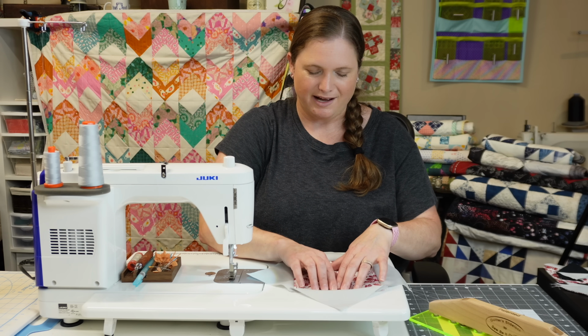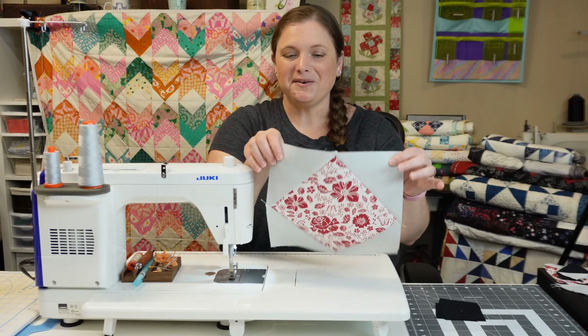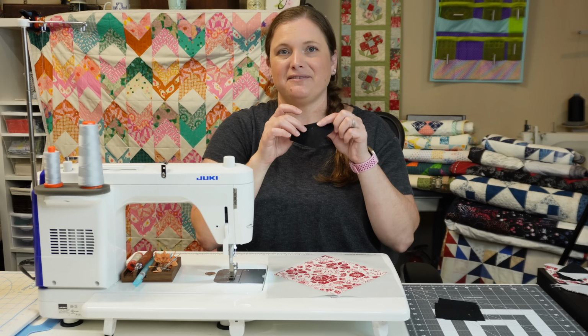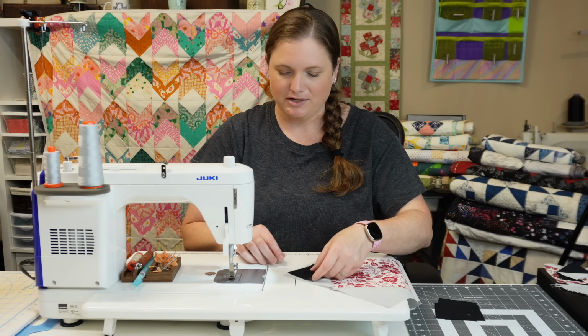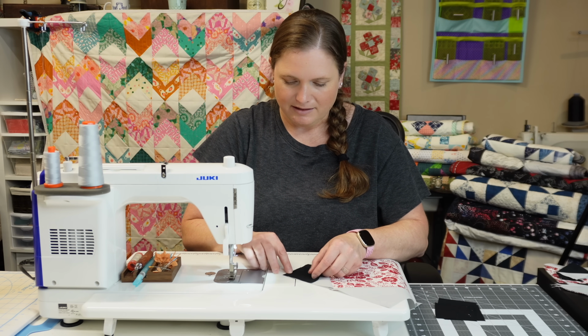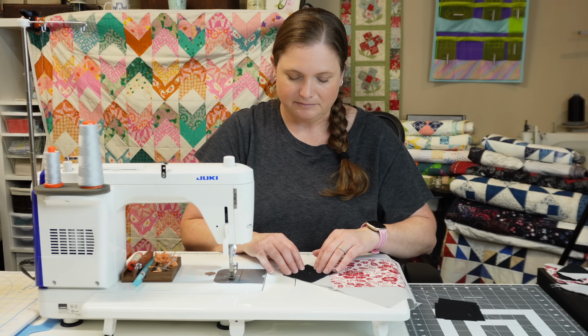Such pretty fabric. I love red fabric. All right, this block is looking so cute. I love this fabric. We have the final accent fabric to sew on now, and you guessed it, we're going to do the same thing in the corners again. So line it up in the corner and sew across both seams.